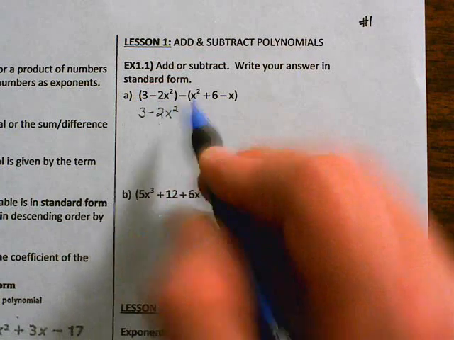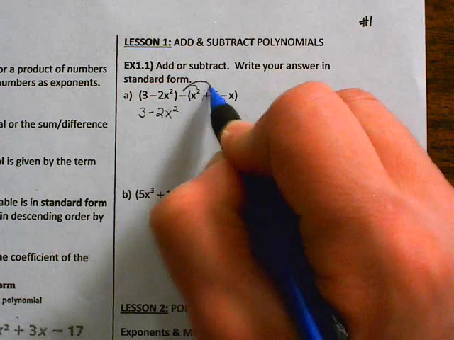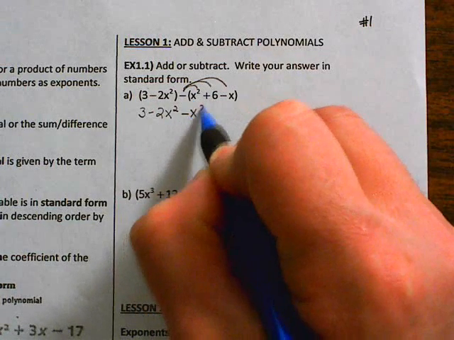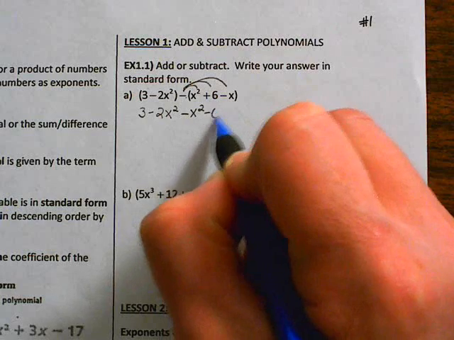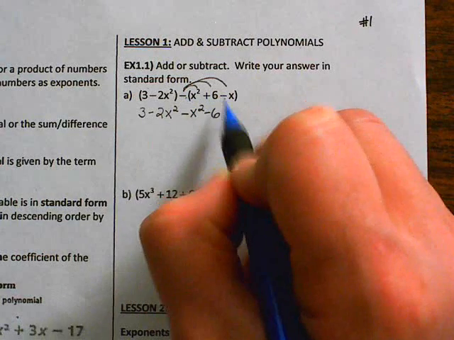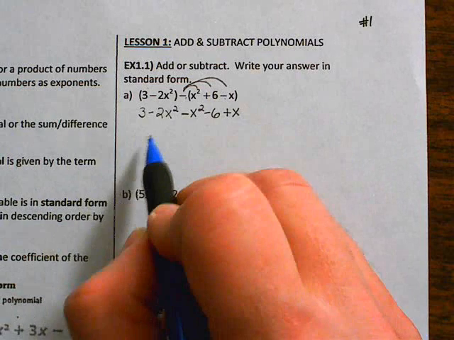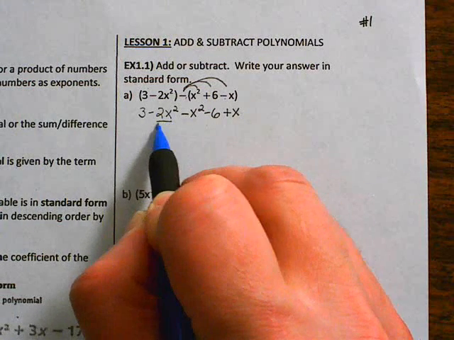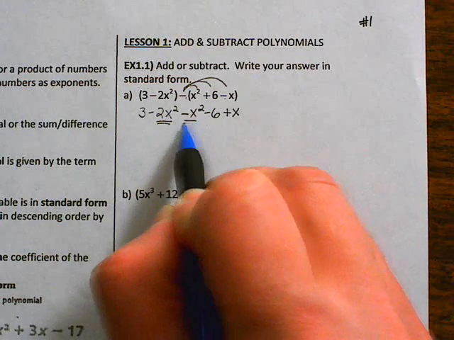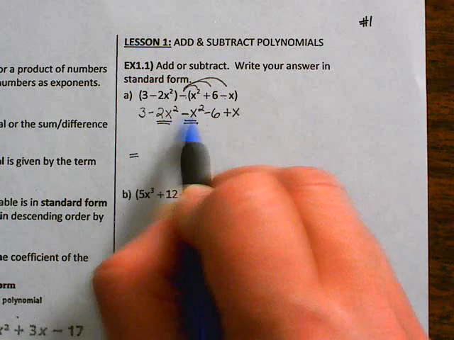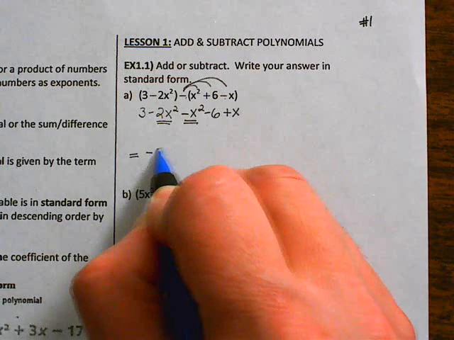But over here, I need to apply the negative sign. So if I apply the negative sign, this would be negative x squared. Negative times a positive is negative 6. Negative times a negative is a positive. Now I can combine like terms. Because I want standard form, I'm going to start out with the biggest exponent, which is x squared. Since I have 2 terms, I'm going to combine them, and I'm going to get negative 3x squared.